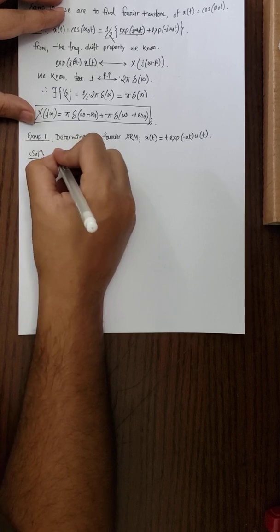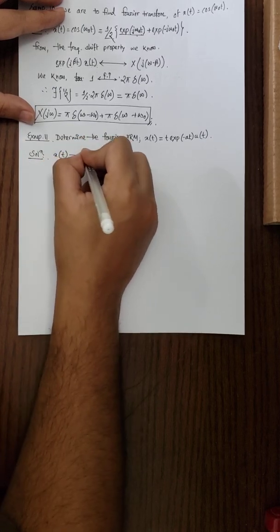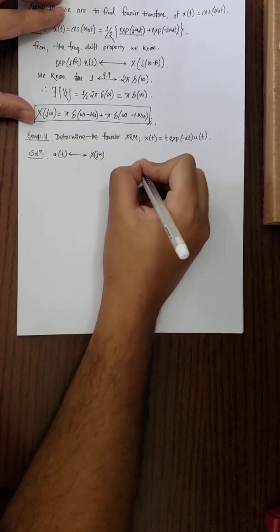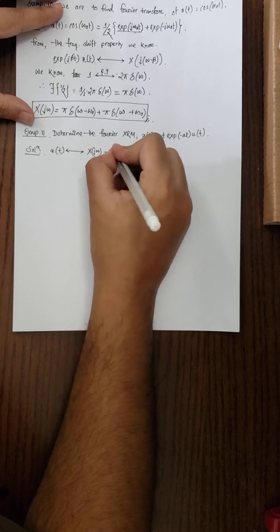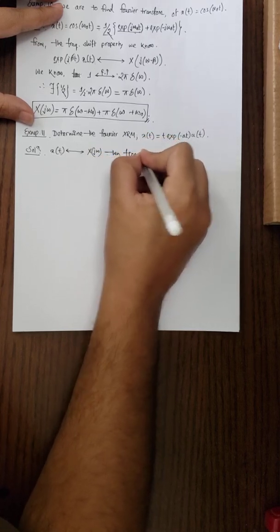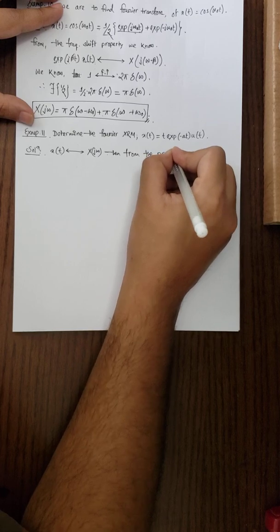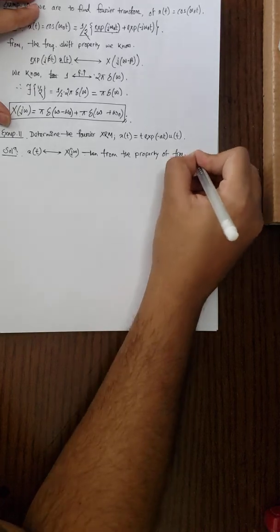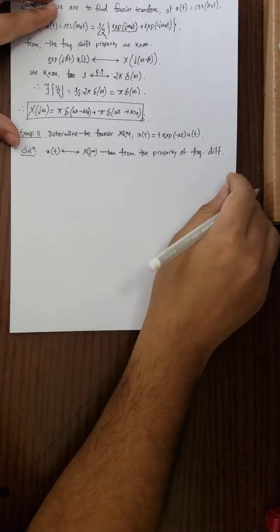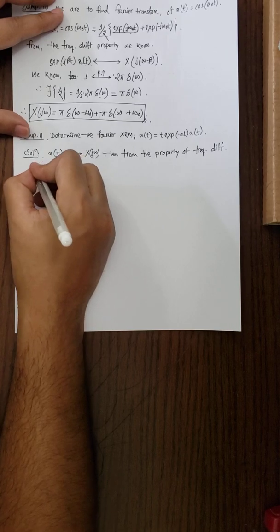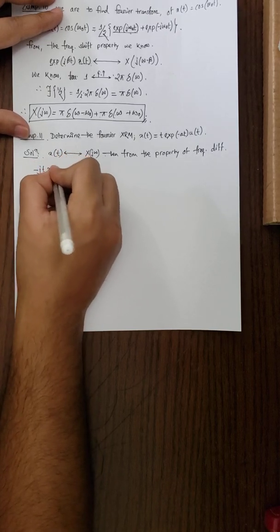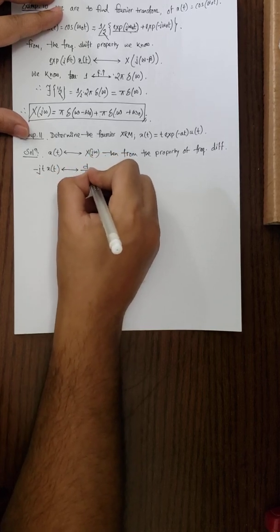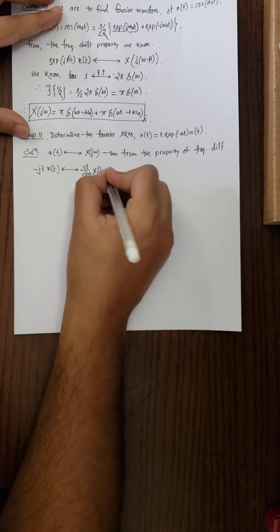Now, since x of t will have a Fourier transform of x of j omega, then from the property of frequency differentiation, we can write minus jt x of t will have a Fourier transform of d by d omega of x of j omega.